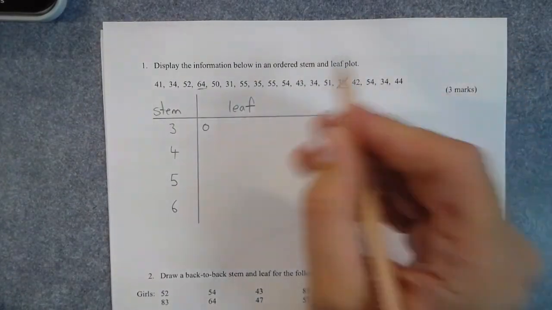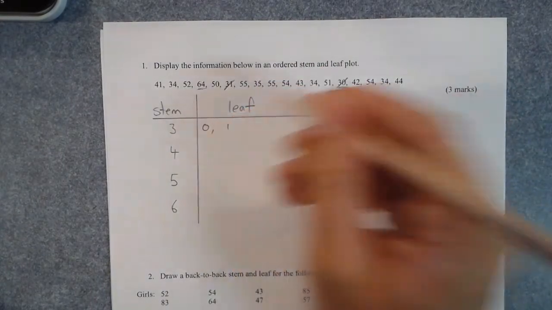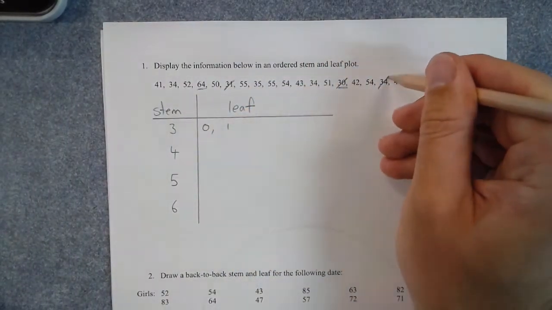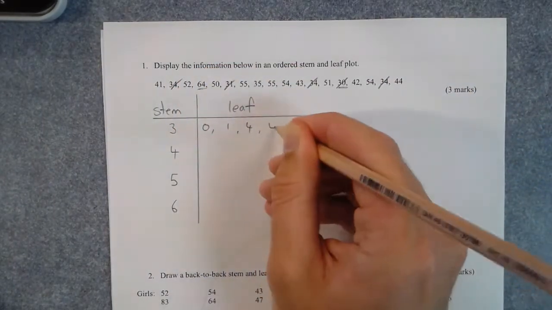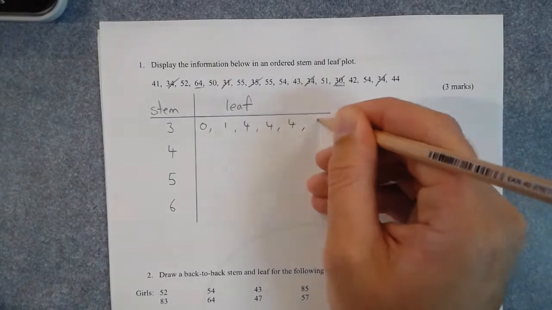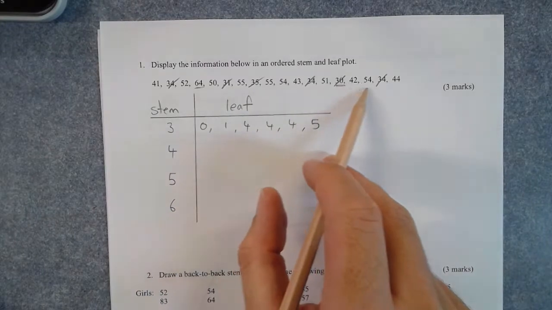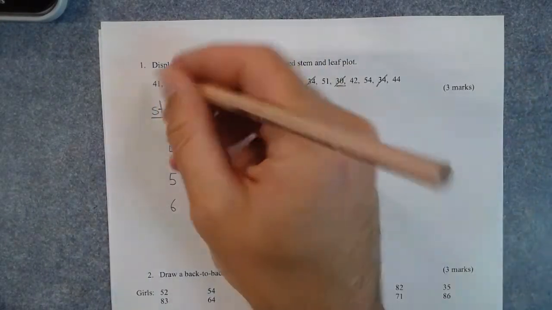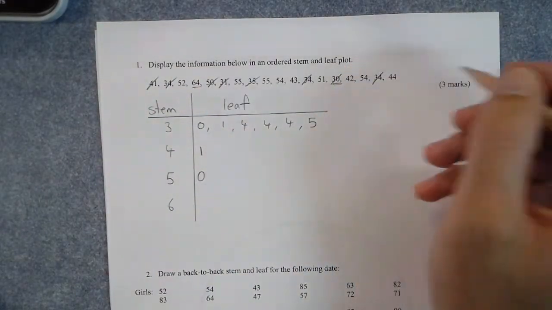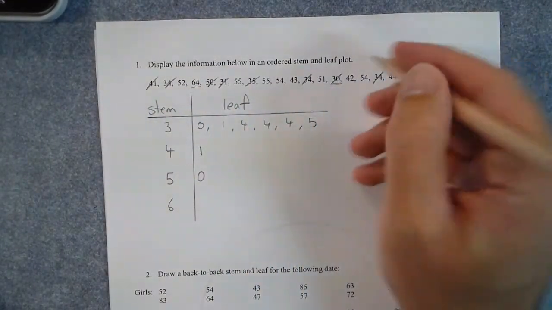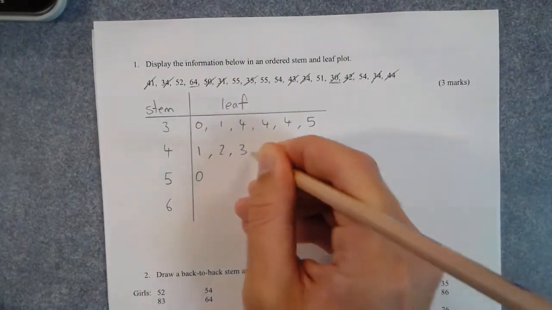one at a time. So there's our 30, 31, then we've got 34, 34, 34, 35, alright, 41. I was at 50. I know that's going to be at the front. What else we got? 42, 43, 44.